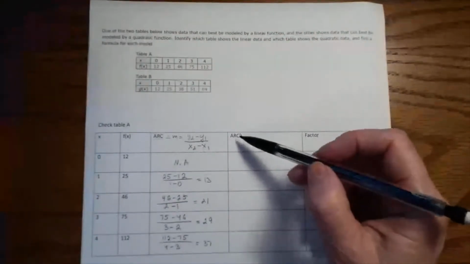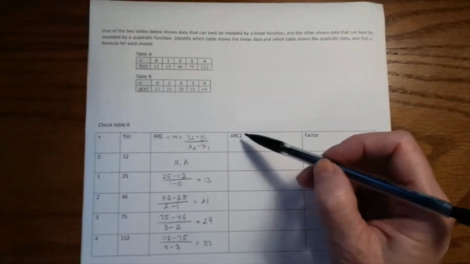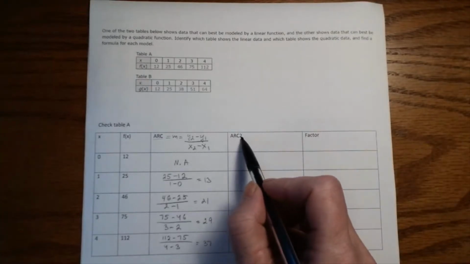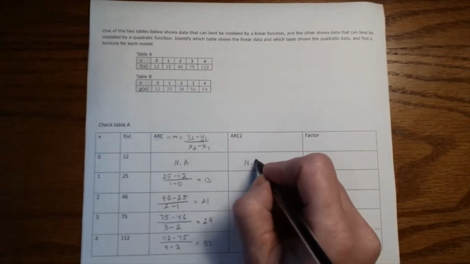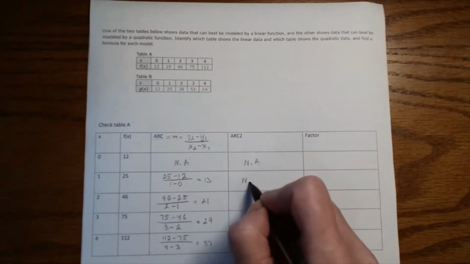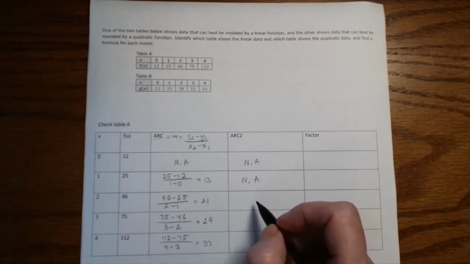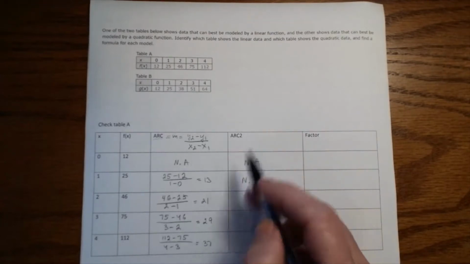Now we will find the average rate of change second degree, or a short way, ARC2. The first line is not applicable, the second line is not applicable. Now look how we will find ARC2.